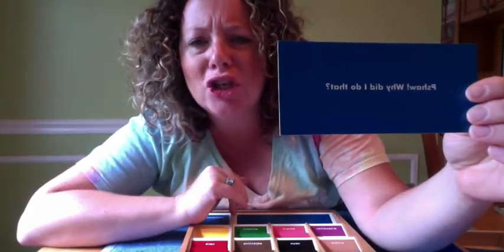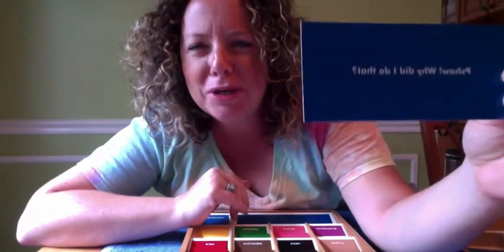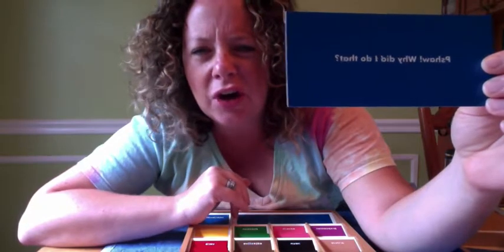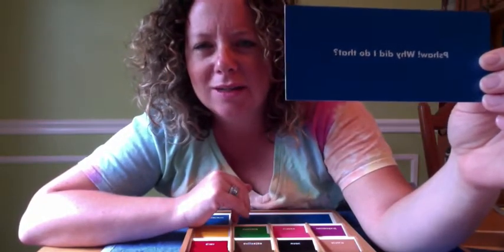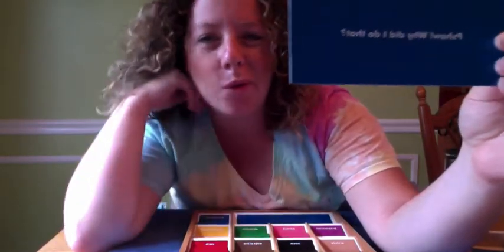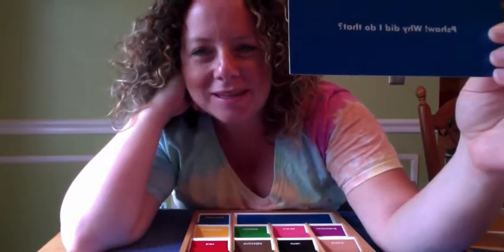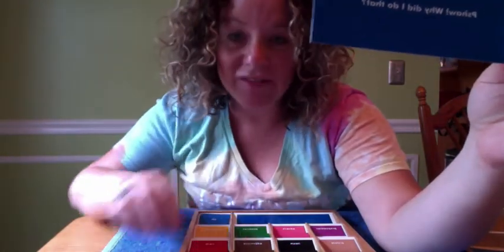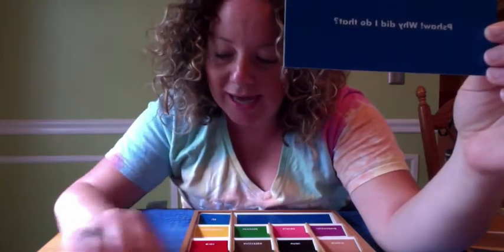Pshaw means like darn it. Or darn or ugh. That's what pshaw means. It's kind of an older part of English. Maybe you have an older relative who says it. It's kind of a funny word.